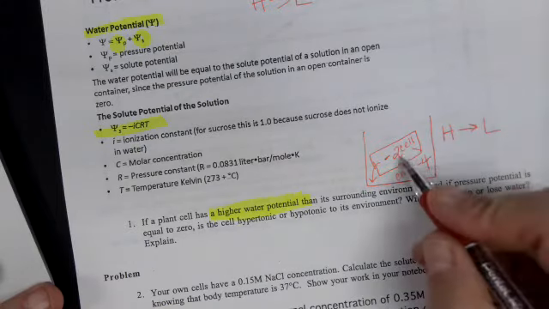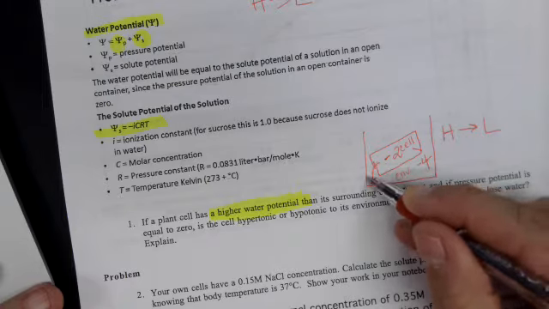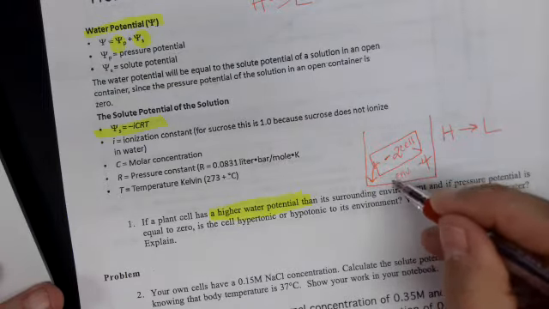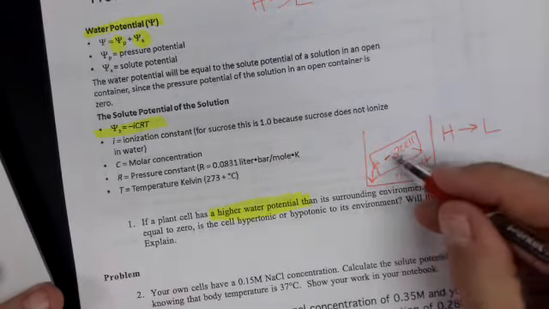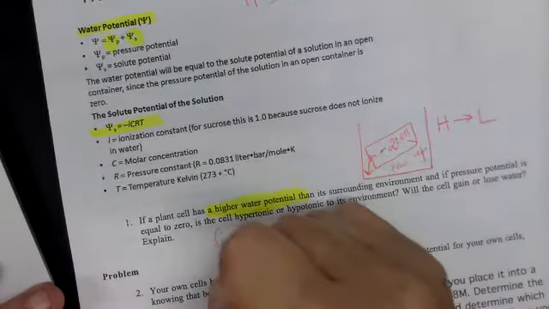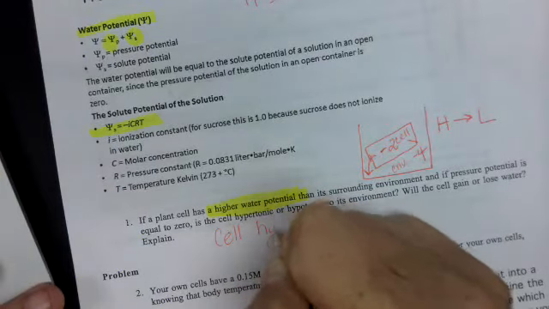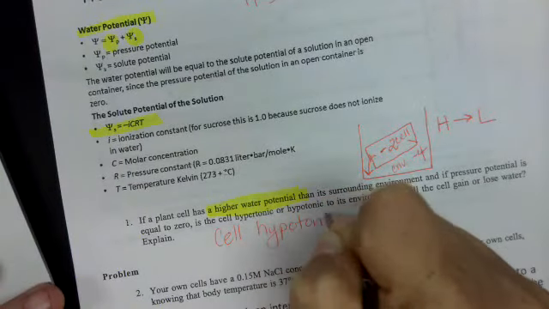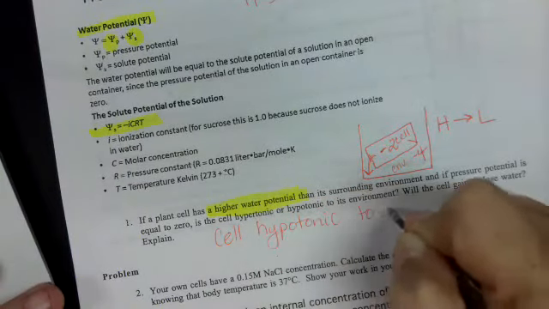So in this case, our cell is going to give up its excess water to its environment. So the cell losing water, the cell is hypotonic to the environment.